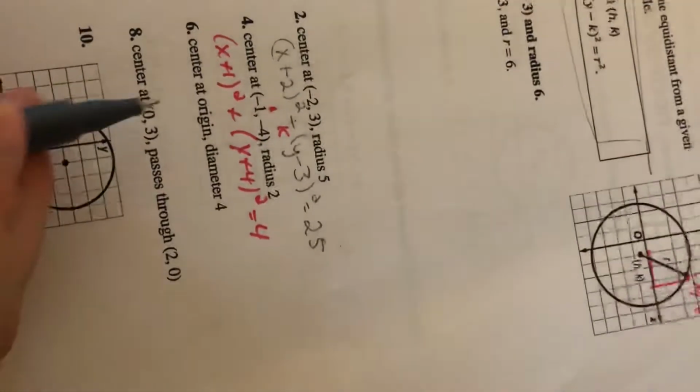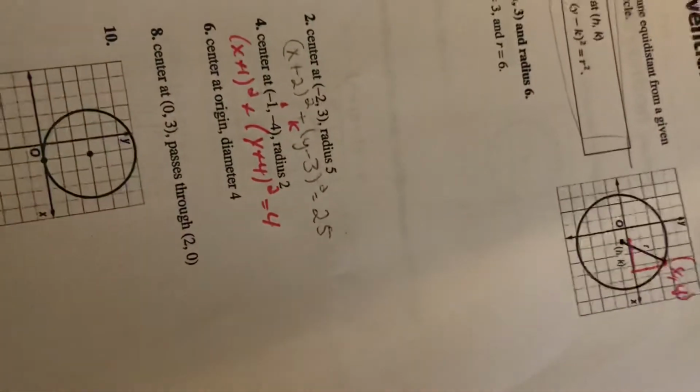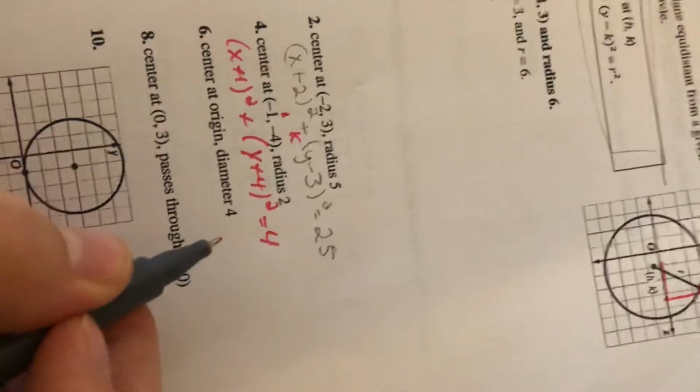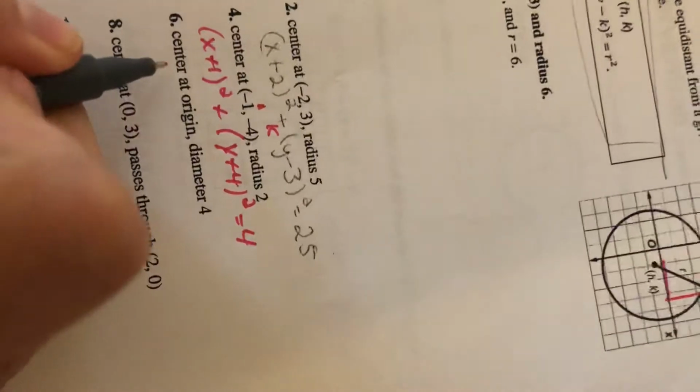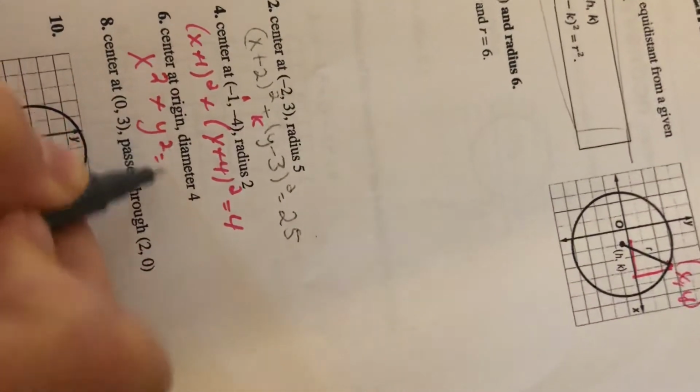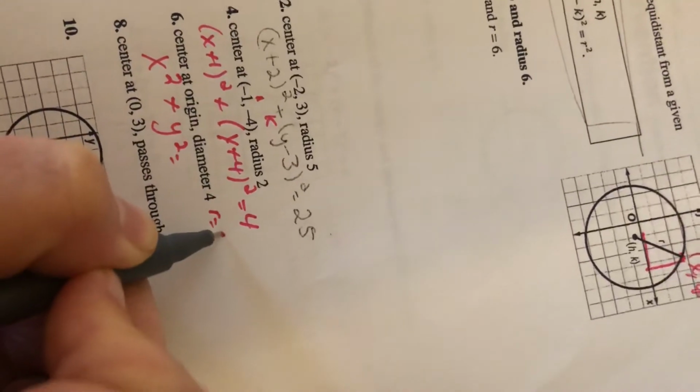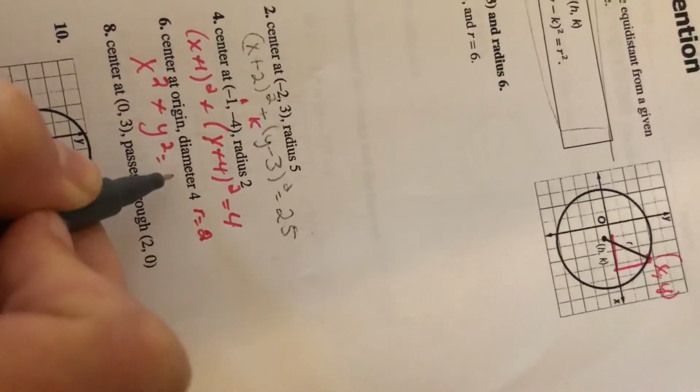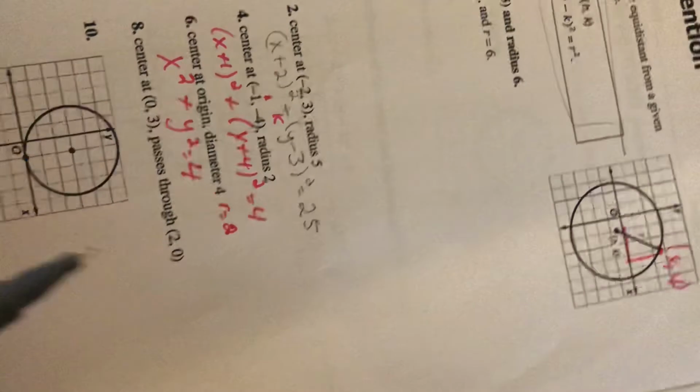On number 6, if the center's at the origin, that would mean h is 0 and k is 0, but you don't really need to write x minus 0 and y minus 0. So it would be x squared plus y squared. Now if the diameter is 4, it means the radius is 2, and 2 squared is 4.